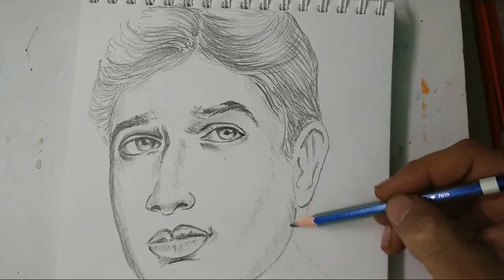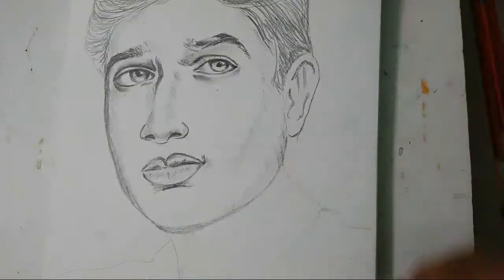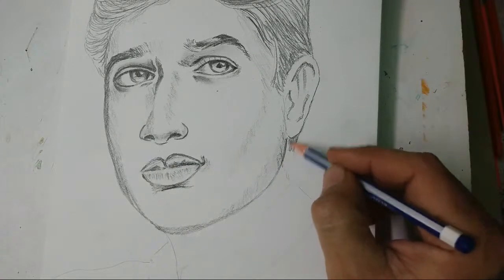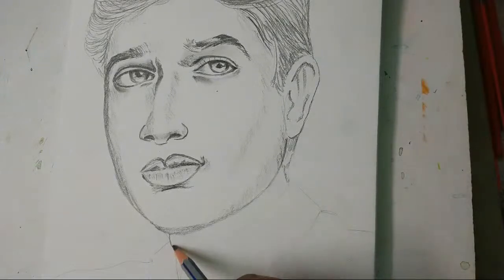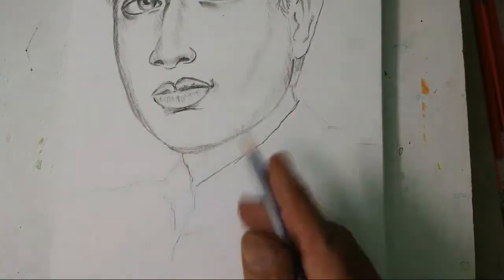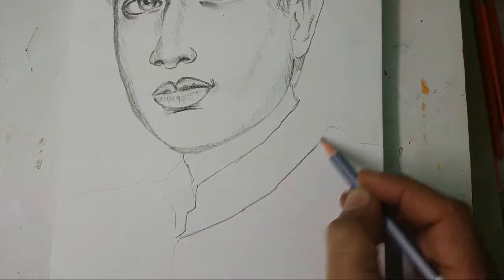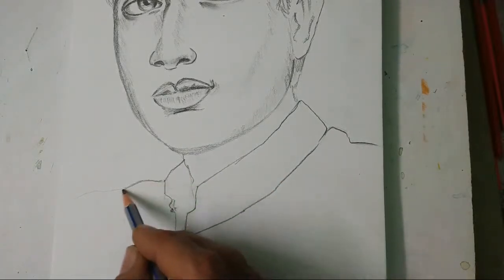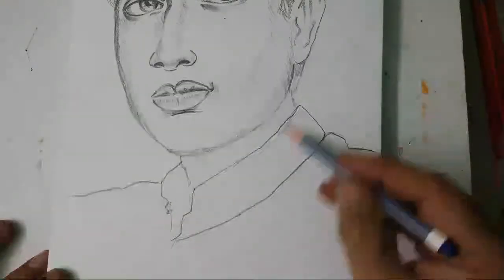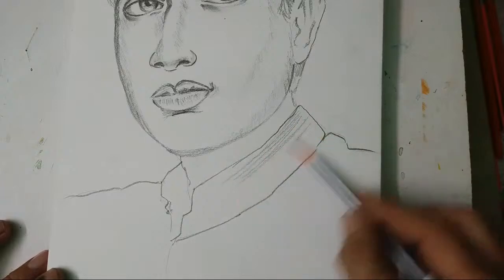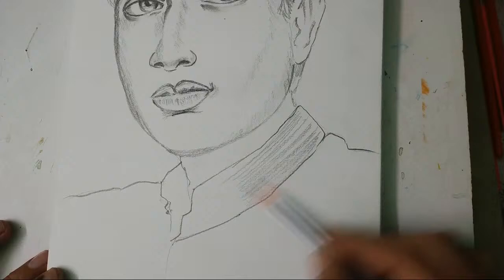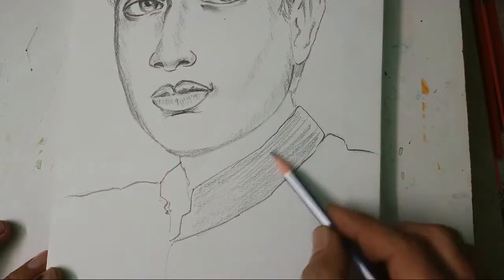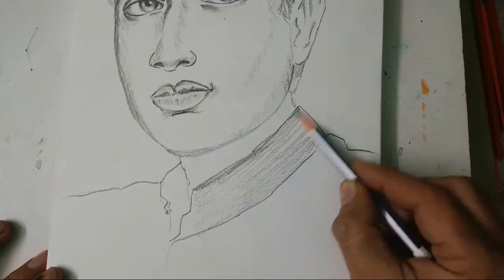Now the main drawing has been done. It's a simple jacket which he is wearing. Here I will just put some detail, not too much, because I want to give emphasis on the face only. But yes, the clothes are important.